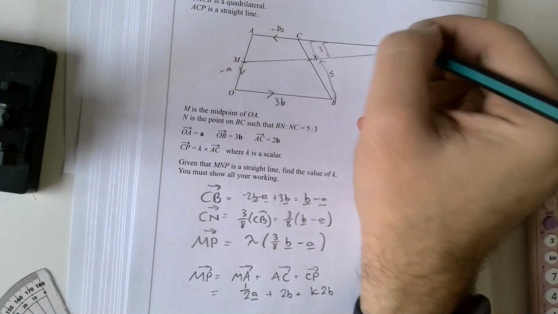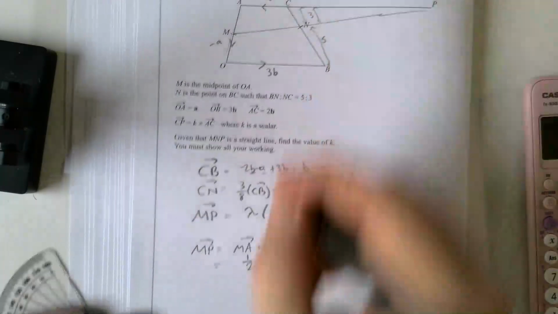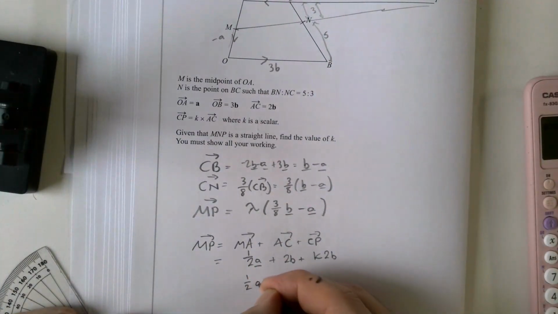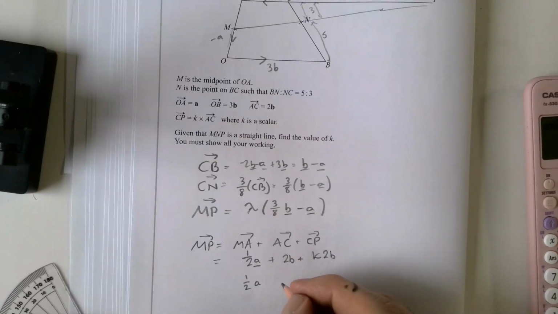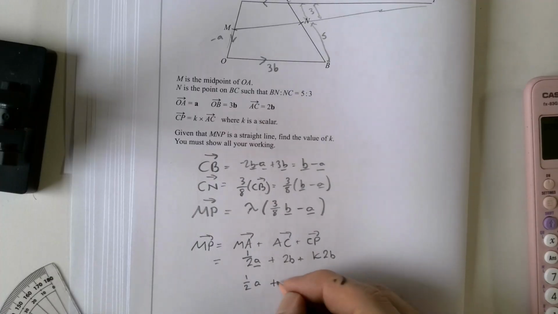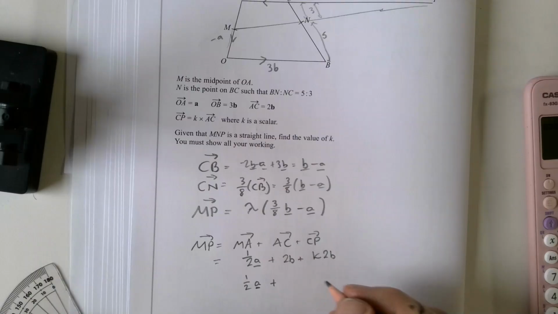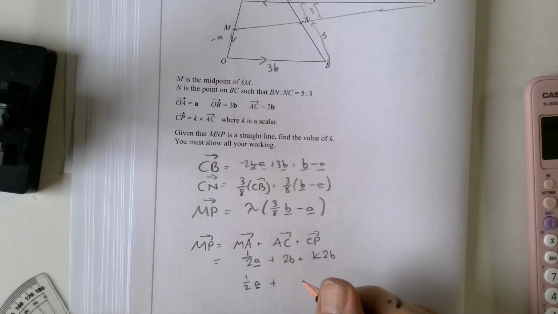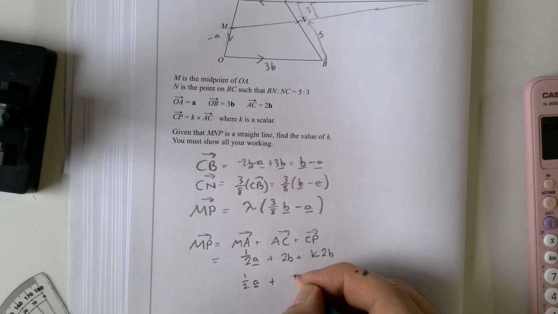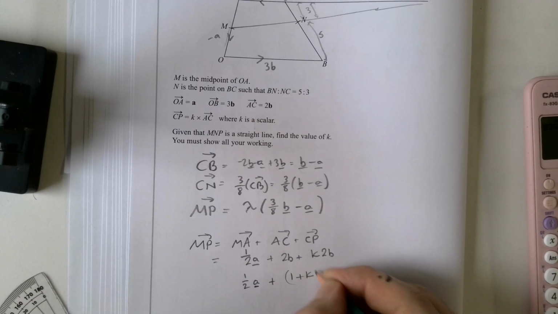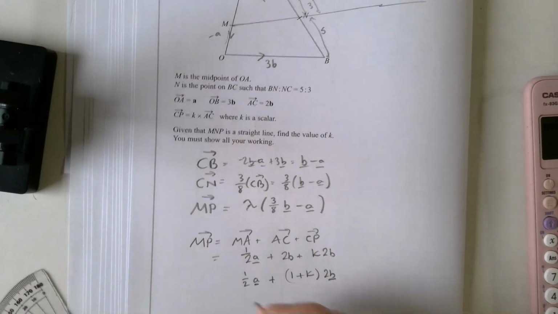That's what we're trying to work out, that value of k. So then I've got a half of a plus 1 plus k lots of 2b.